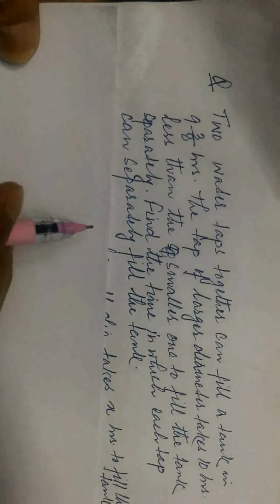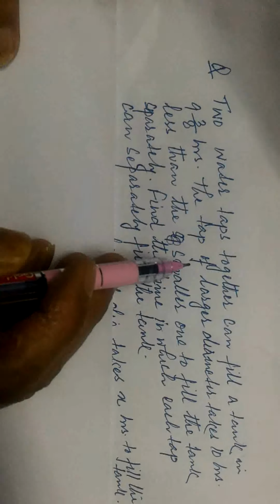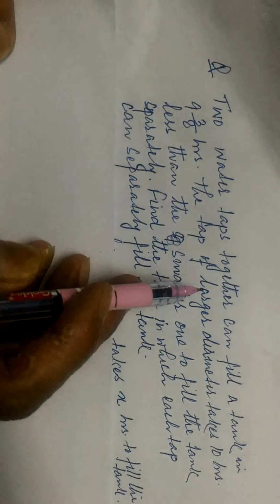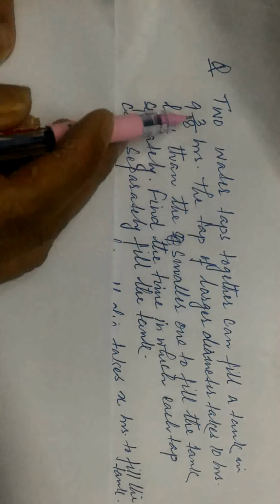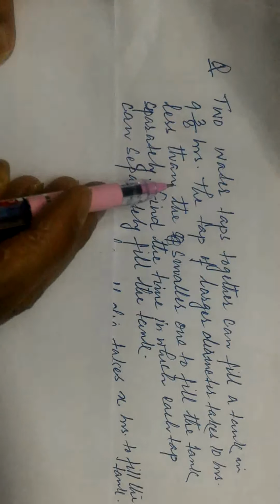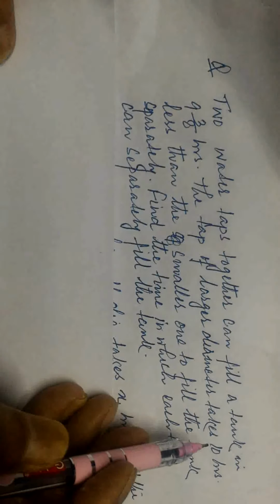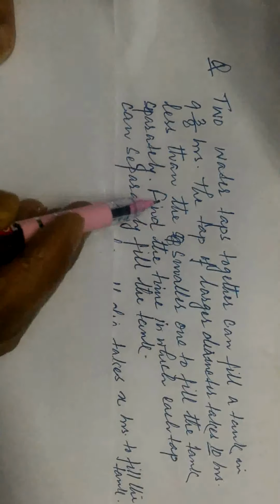Now we'll take another question, and this question is very important. What is the question? Two water taps together can fill a tank in 9 3 by 8 hours. The tap of larger diameter takes 10 hours less than the smaller one to fill the tank separately. Find the time in which each tap can separately fill the tank.